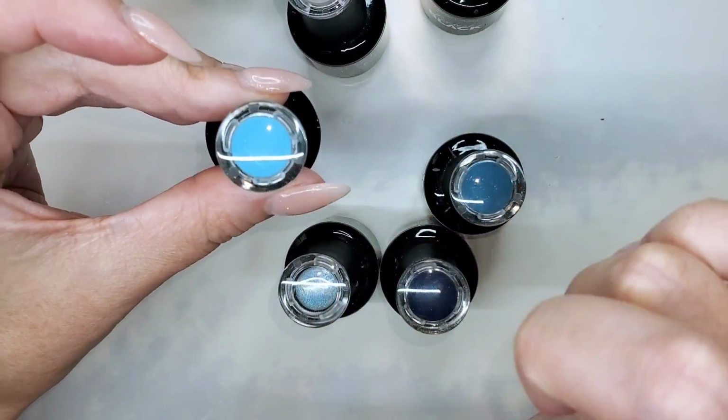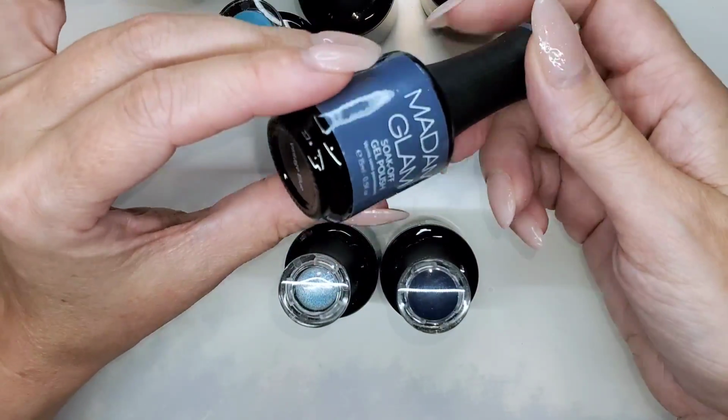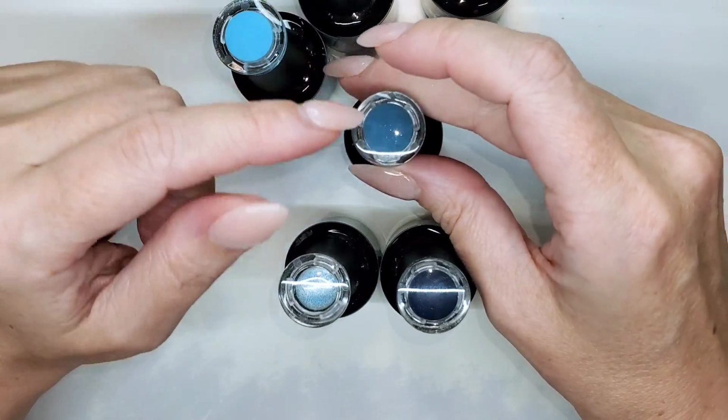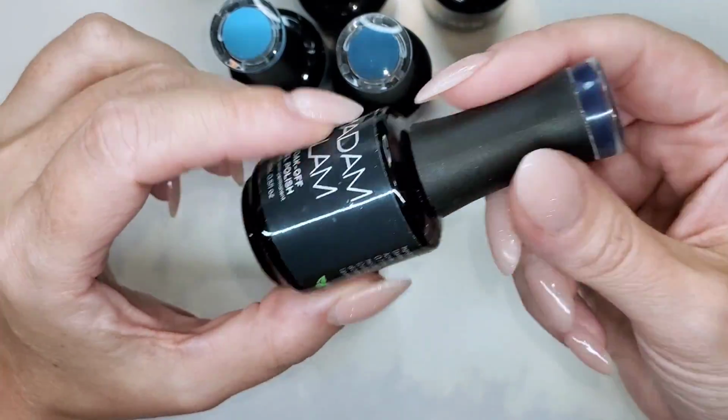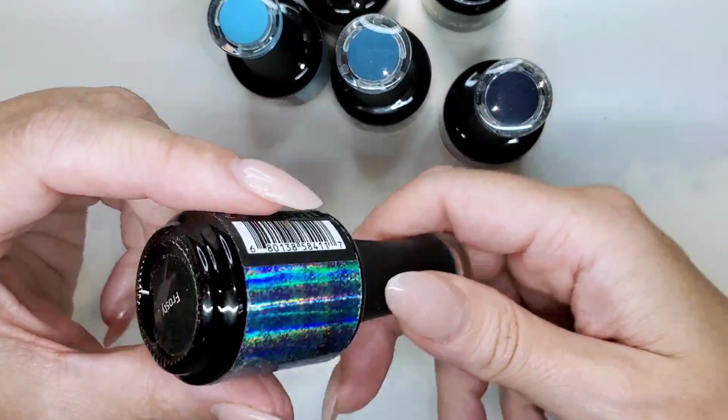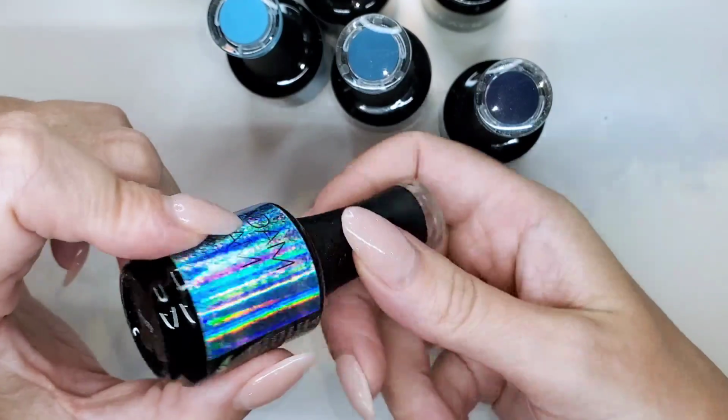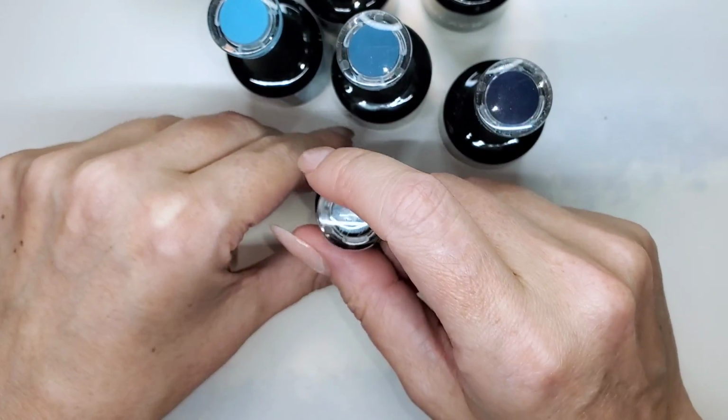This is a beautiful, beautiful blue. And this one is Vintage Blue. If you're looking for a really nice denim blue, this is a good denim blue. And then I pulled out navy blue as well. And then I pulled out this one here called Frosty, which is a holographic blue.